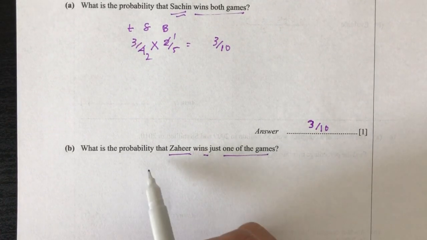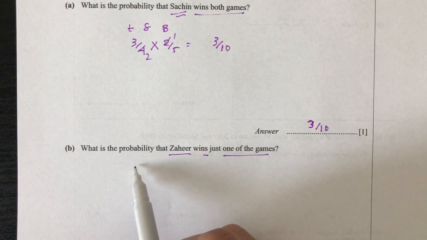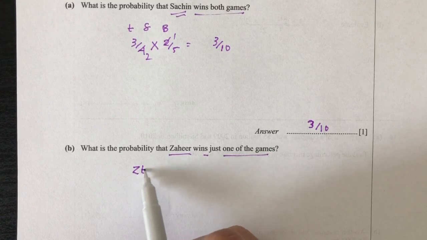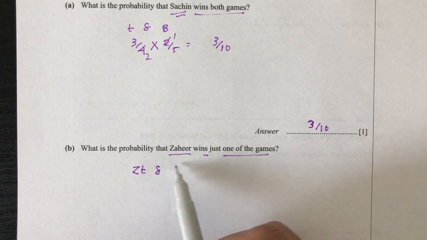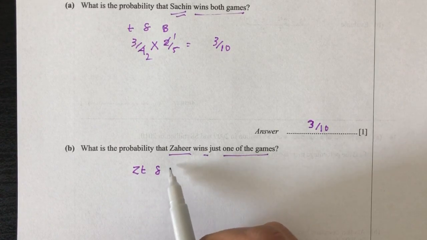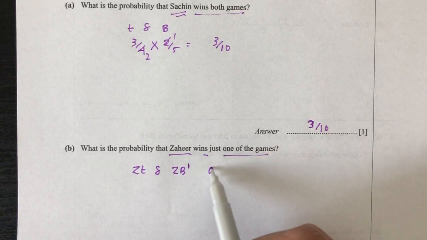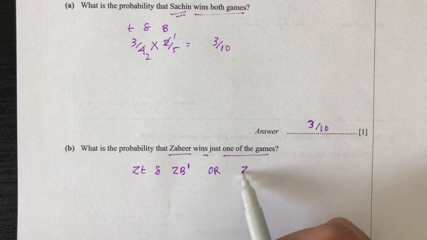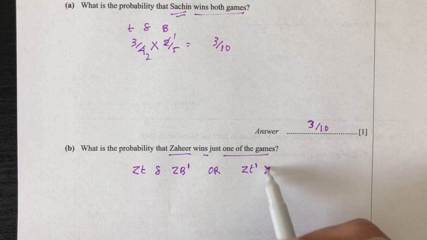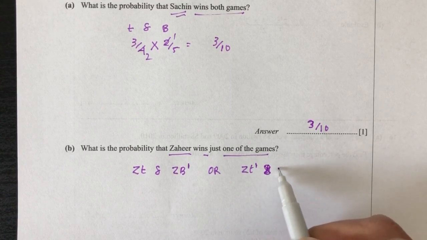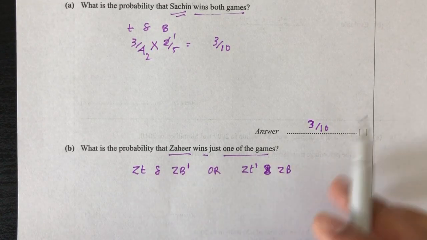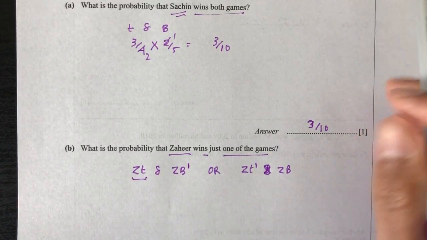So Zahir can win tennis, so ZT, and can lose badminton, or it can lose tennis and win badminton. So what are the chances that he wins tennis?